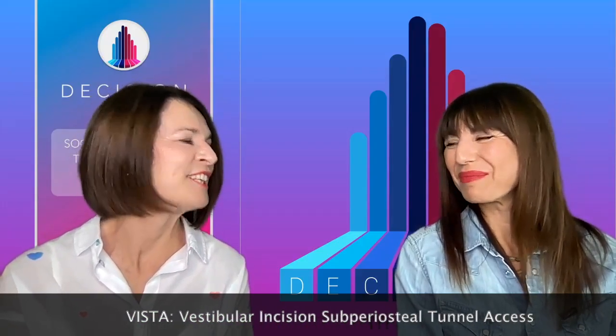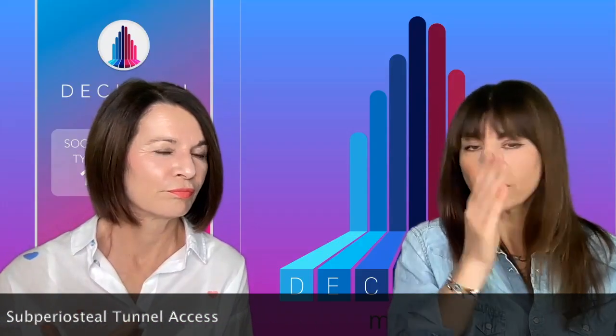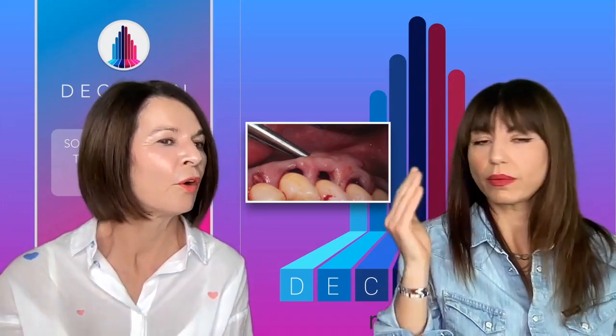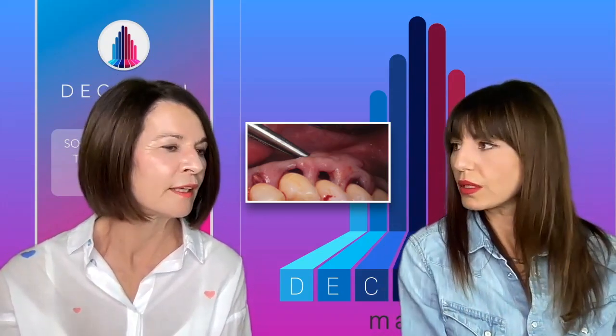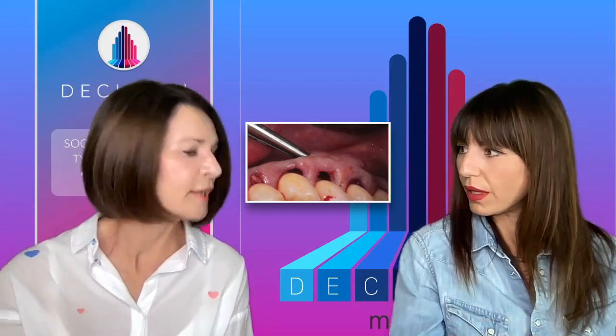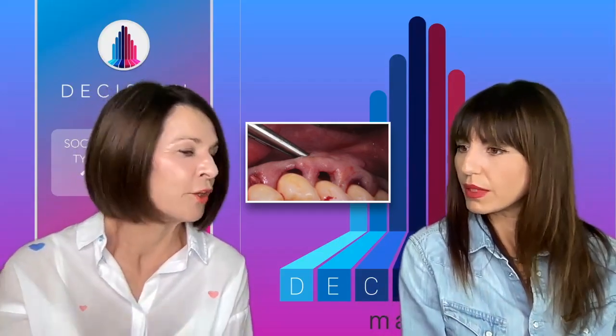Mia, you are always for definition. What does VISTA mean? It is a vestibular incision, subperiosteal tunnel approach. And it is basically a vertical incision through the whole width. Full thickness flap, all the way to the bone. And then you elevate. We undermine underneath subperiosteally.